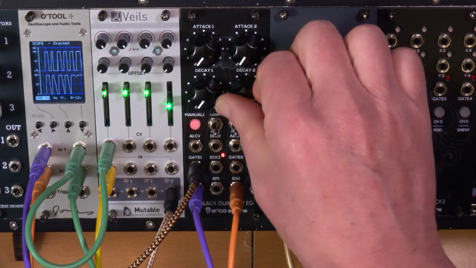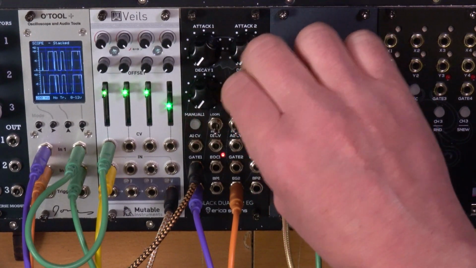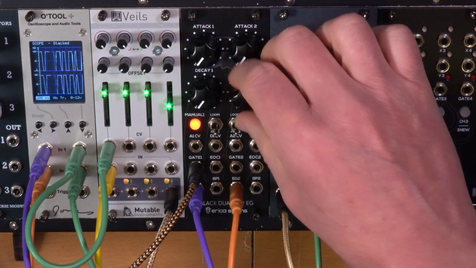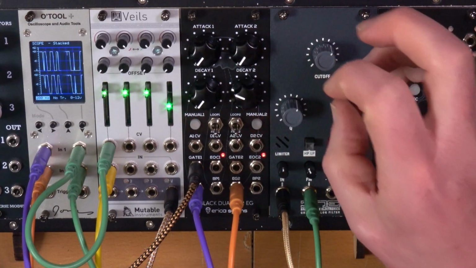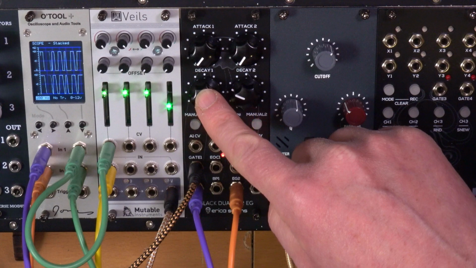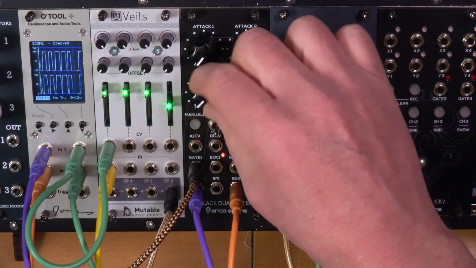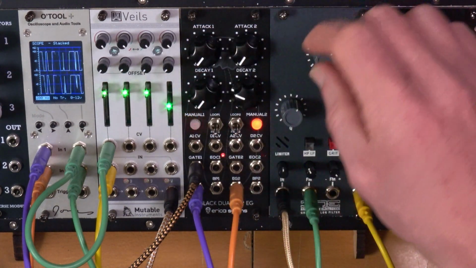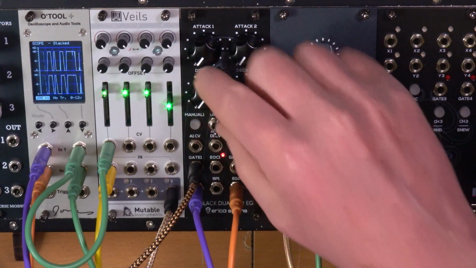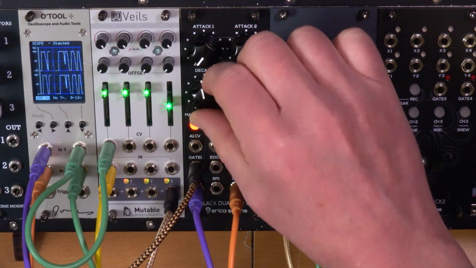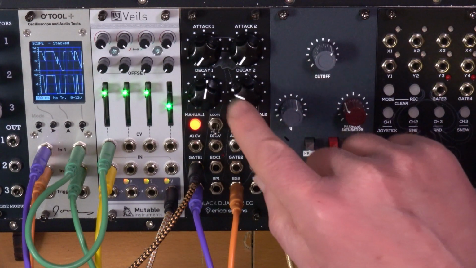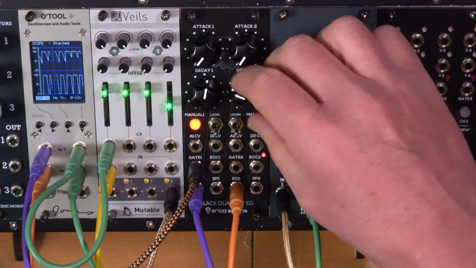No matter what I do here, you can see in the scope how the envelope is changing. I'm not getting the opportunity to control the filter because the sound is already shut down, because this envelope here is so low. Now if I increase the decay on the first one, we'll then start to get the effect of this envelope coming through.